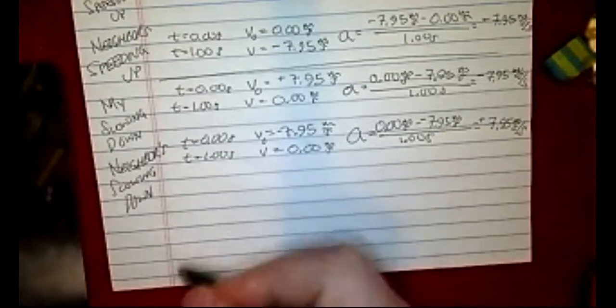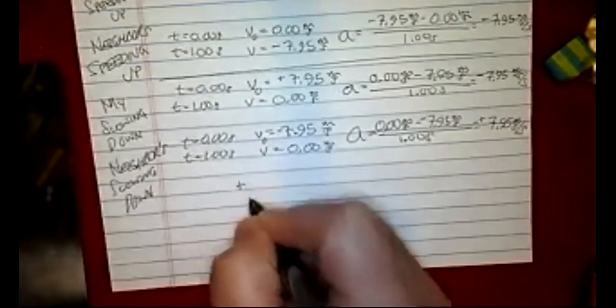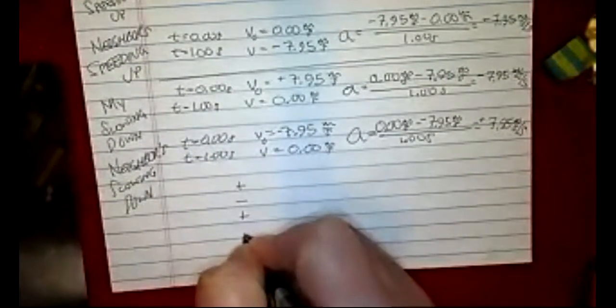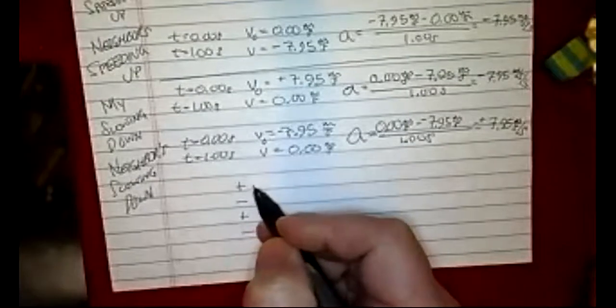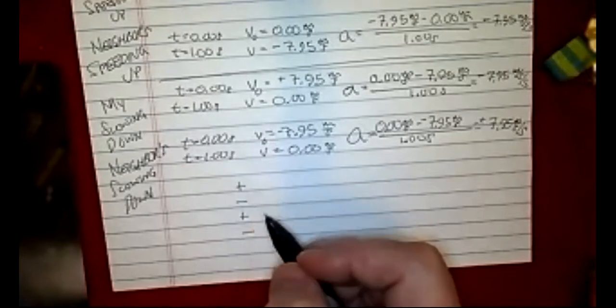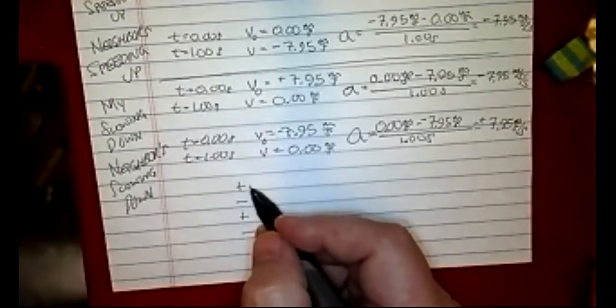So you might want to make a little table of when the acceleration is positive and when it's negative. And there's actually a couple different ways. Positive acceleration could mean speeding up, or it could mean slowing down. Positive acceleration means speeding up when you're speeding up in the positive direction.